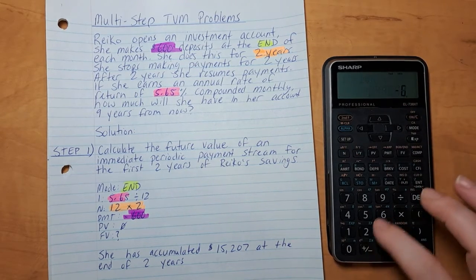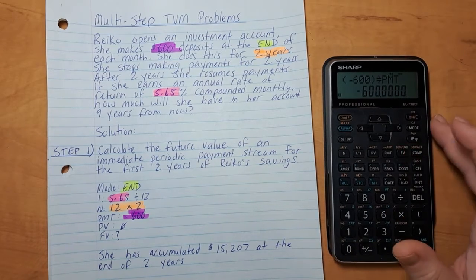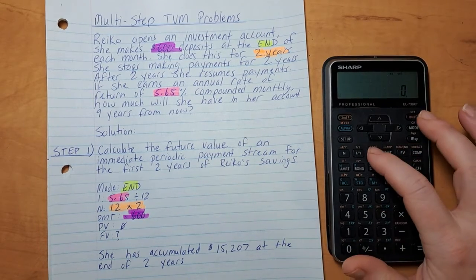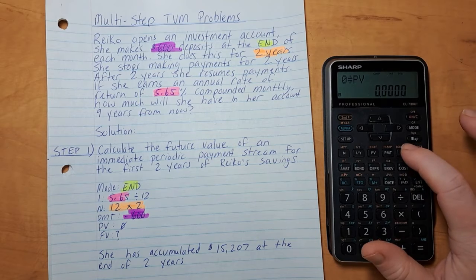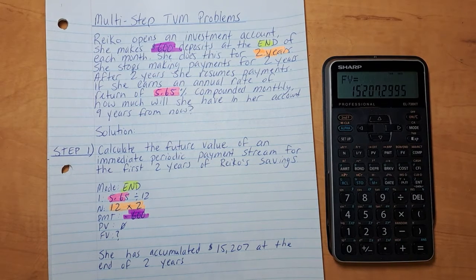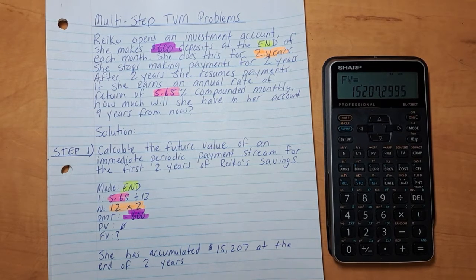And she pays $600 a month. The present value is 0, so let's compute the future value. So at the end of 2 years, she has accumulated $15,207. Okay, so keep that value in mind.